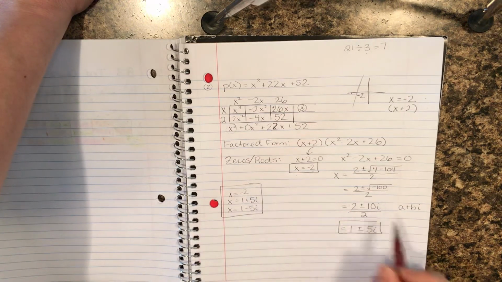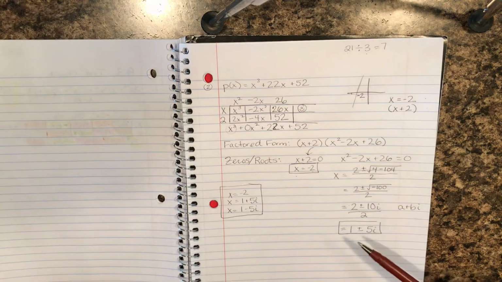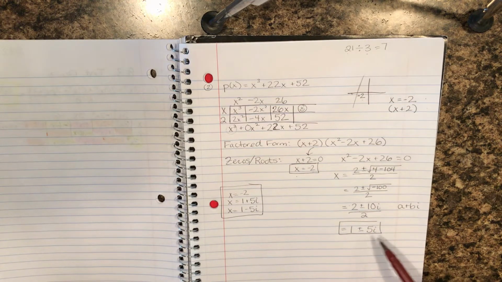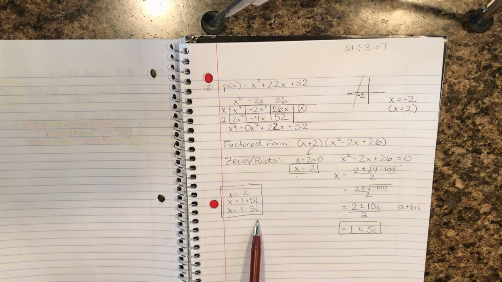Okay? It's okay to leave it as 1 plus or minus 5i. Some of you are doing some other kind of goofy things like x equals 1 and x equals plus or minus 5i. You can't do that. You can leave it grouped together or you can write it separately.